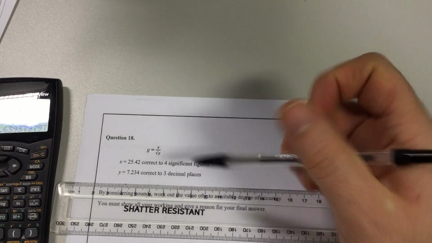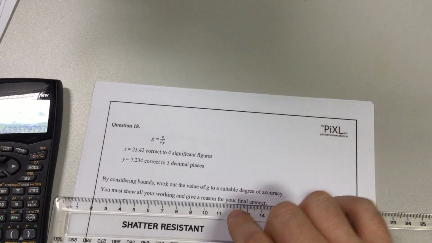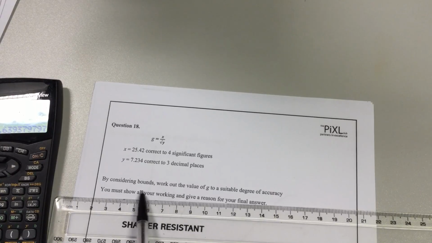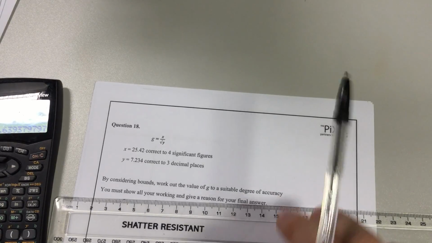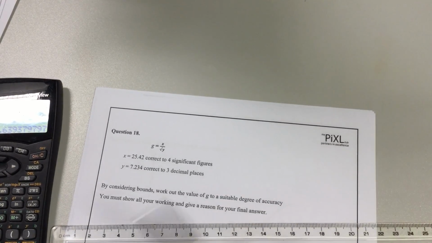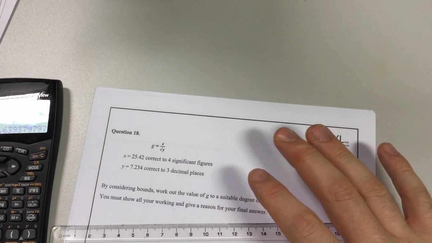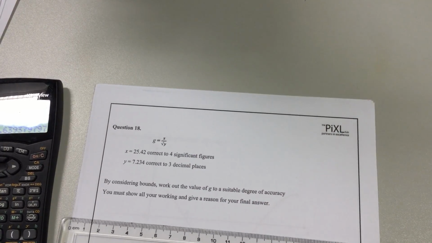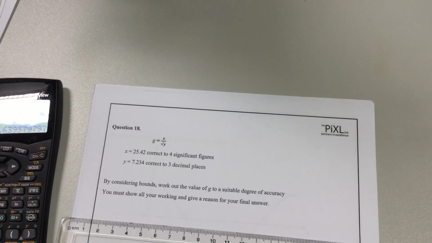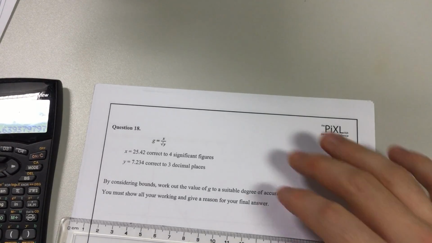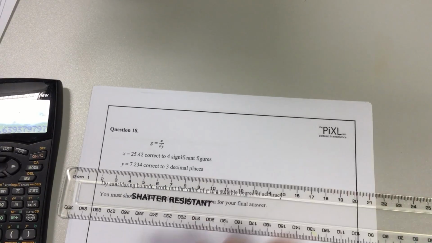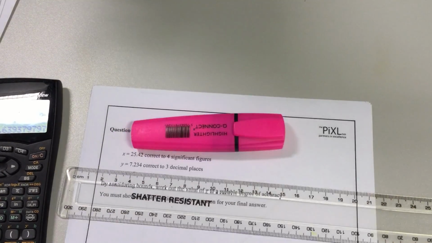So these are the values rounded. By considering your bounds, work out a value of G to a suitable degree of accuracy. So it wants you to do the maximum value and the minimum value and see what you reckon is a good answer to round to after looking at those two. So I'm going to cover this back up because I don't want to do any calculation. And I'm going to get rid of that because I don't want to do any calculation with that yet.